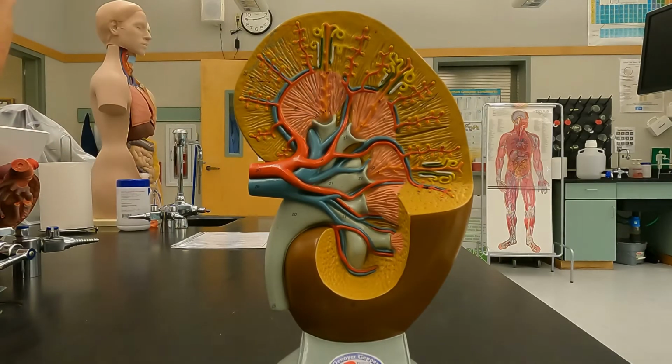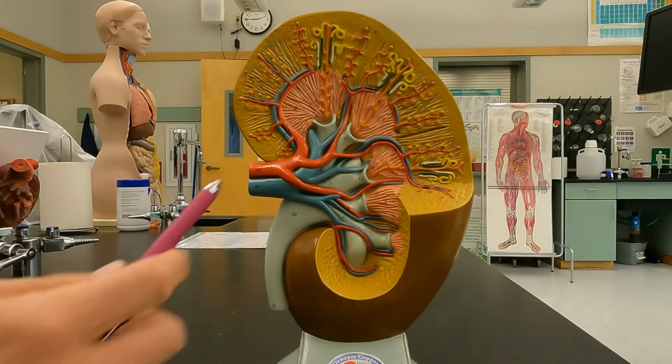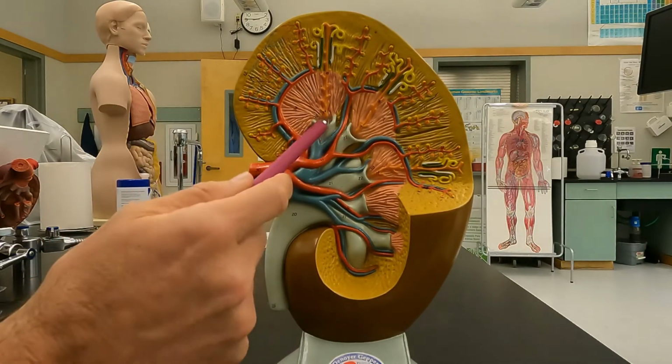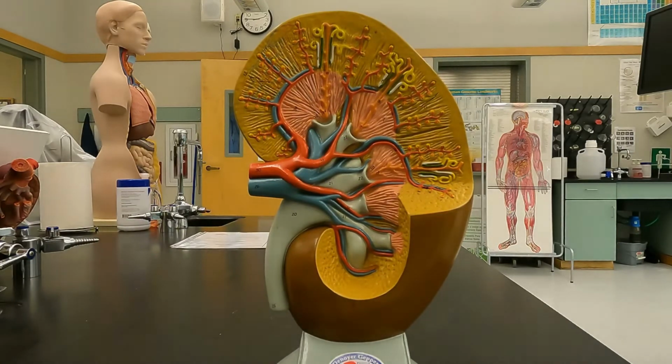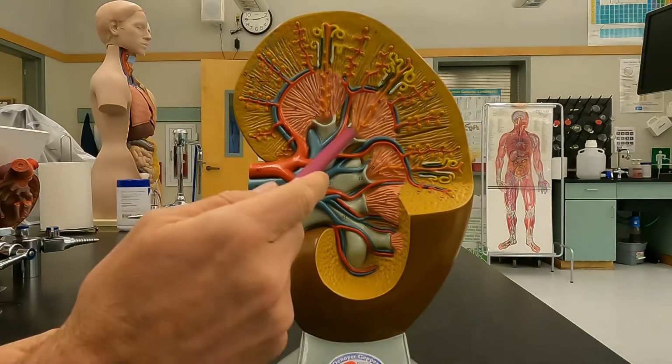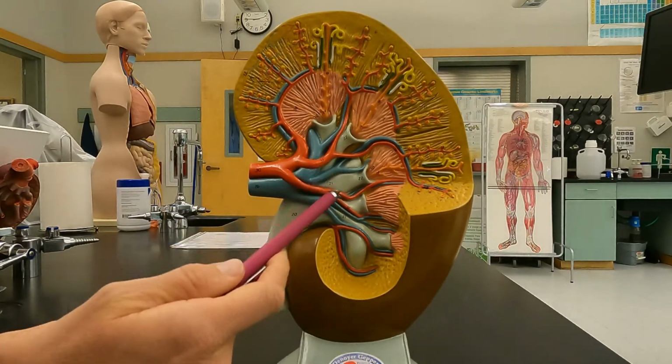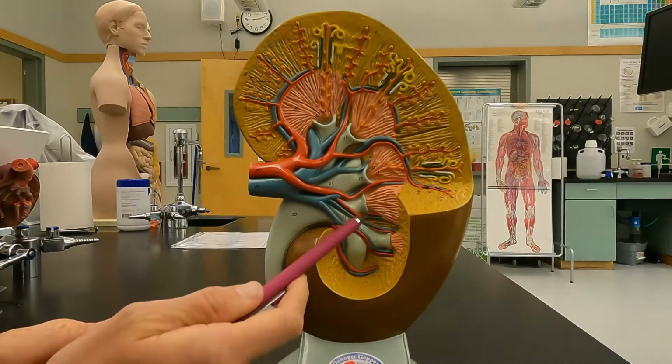And these little cups individually, the singular term is a minor calyx. So this is a minor calyx, that's a minor calyx, that one. And collectively they're called minor calyces, is the plural term. And these minor calyces merge into what we call a major calyx. And there's a major calyx there, maybe another one down there.